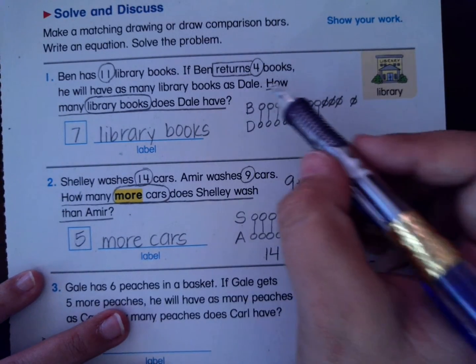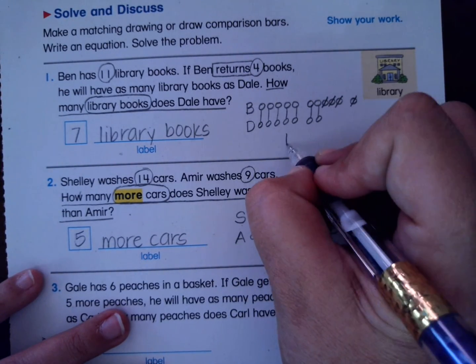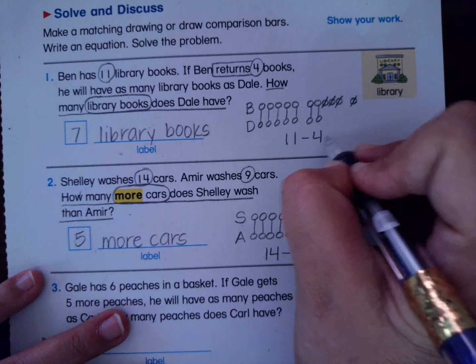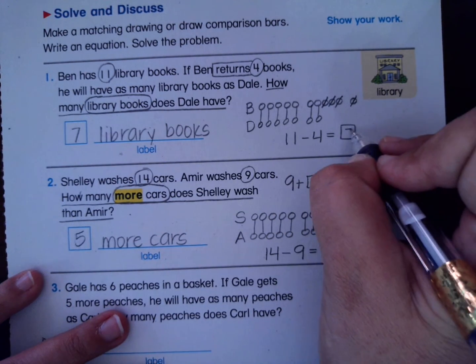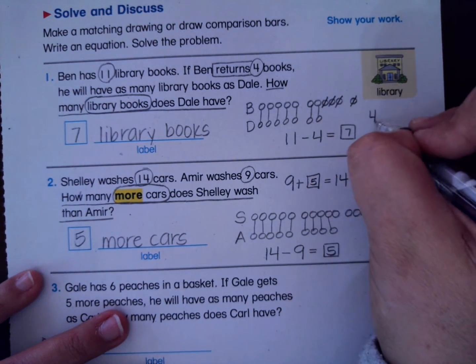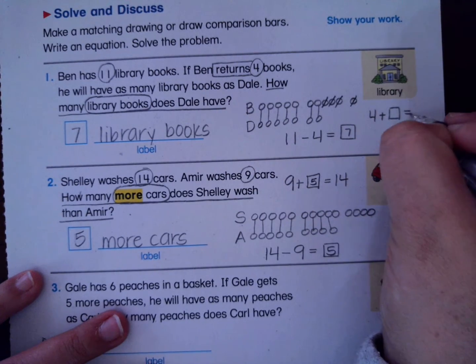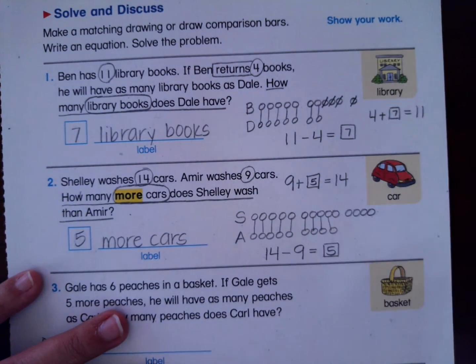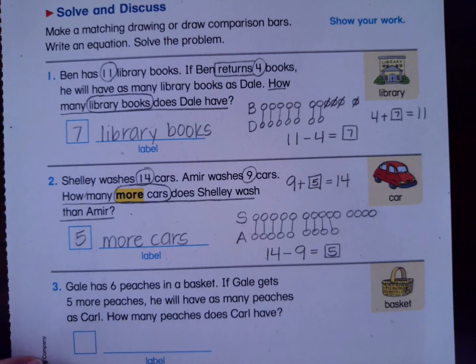Now let's go back to number 1 and write our equation. So I could do, the most natural one would be 11 minus 4 equals box. But you could also do 4 plus box equals 11. Either of those would be just fine, but make sure that you have both.